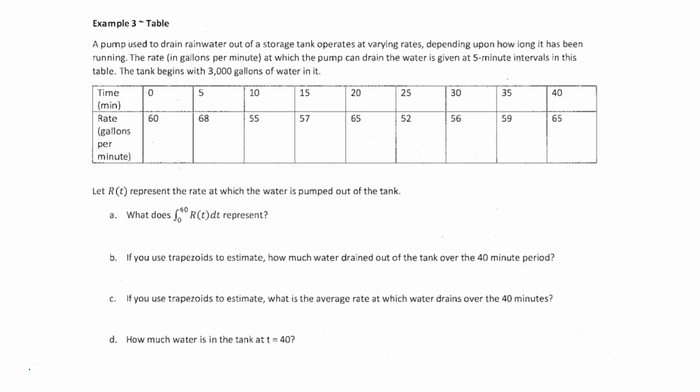So here we have a table problem. They tell us a pump is used to drain rainwater out of a storage tank. So that means that the water is actually leaving the tank. Let's read it all. Varying rates depending on how long it has been running. The rate in gallons per minute at which the pump can drain the water is given in 5-minute intervals in this table. The tank begins with 3,000 gallons. So we start with 3,000, and we are pumping water out of the tank. So we're trying to pump it down, probably eventually to 0.